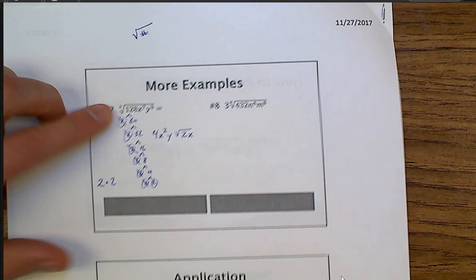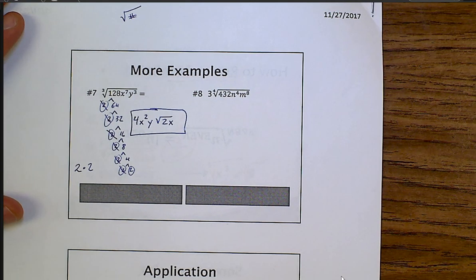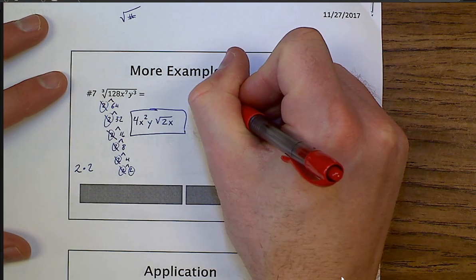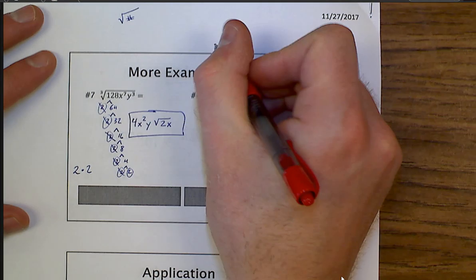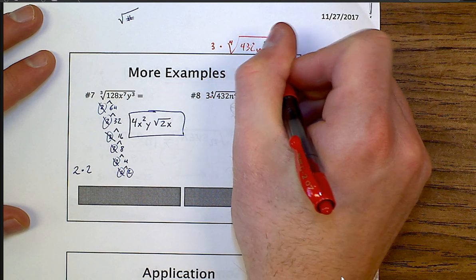So right away I know, because this is odd, that this is my answer. I don't need any absolute value bars. Okay? Now, sometimes you'll get a problem like this. There's a big giant 3 out in front. So it's really 3 times the 4th root of 432 n to the 4th m to the 8th.